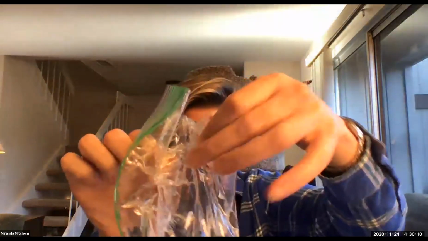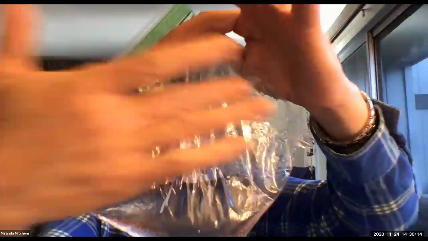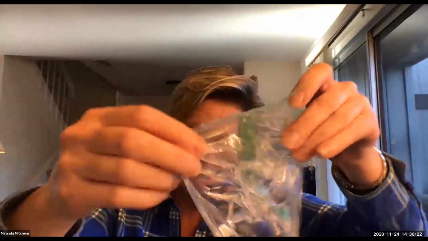It's hard to pull it completely apart because that water is helping those two surfaces to stick together. Notice that the part of the bag, let me try to show you clearer. Look above where there's no water. It's harder to pull it. It stays stuck even though I'm pulling it apart.